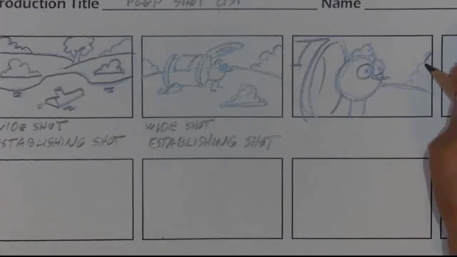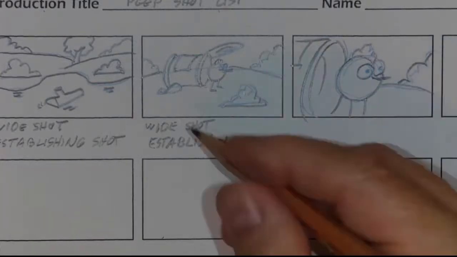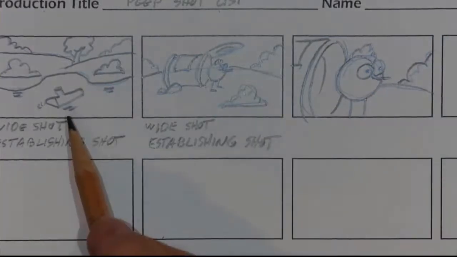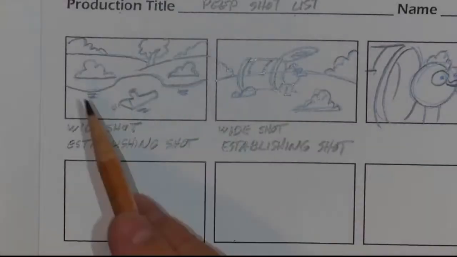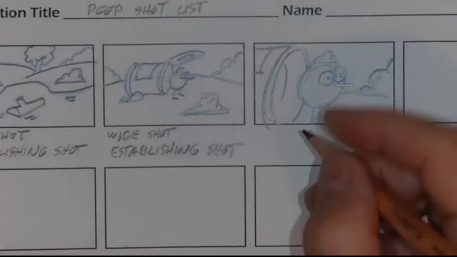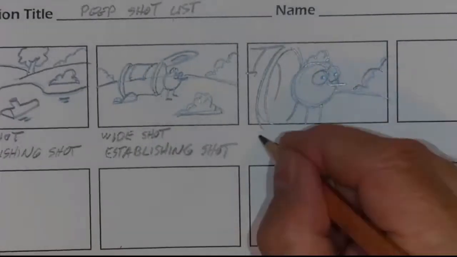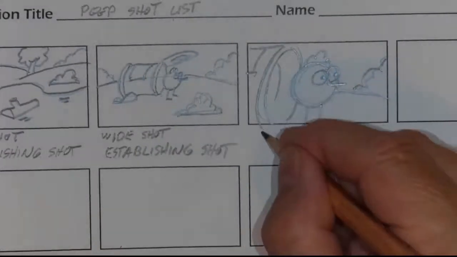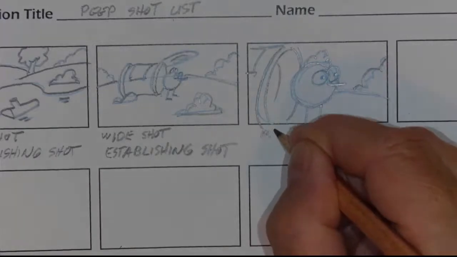So we've cut in closer. And this could be a progression of shots. You can actually start with this wide environment shot, then cut to this one, and then we can cut in closer yet. So since we've cut in closer, we have a label for this. This is a mid shot.